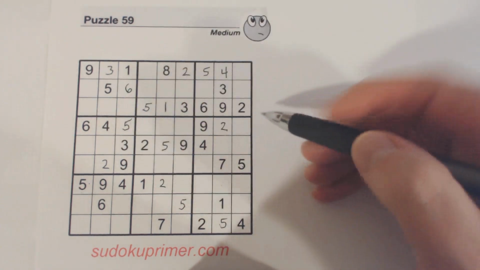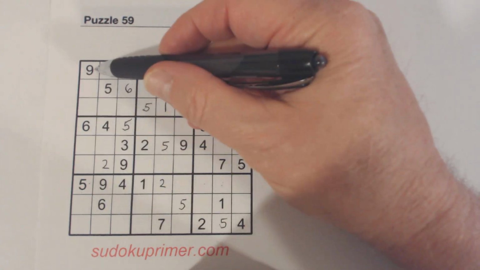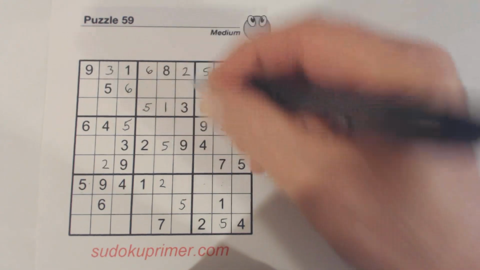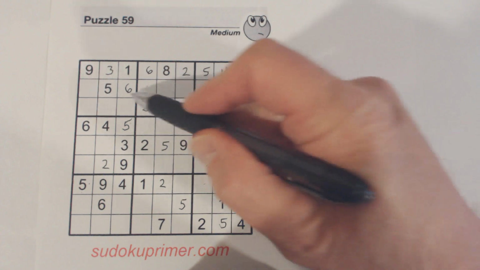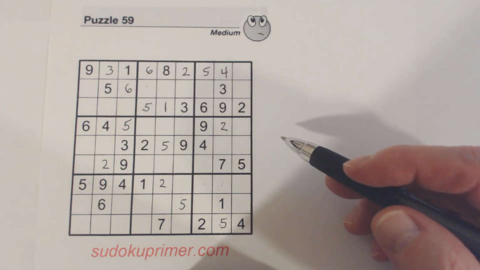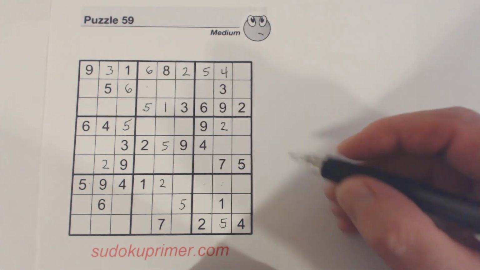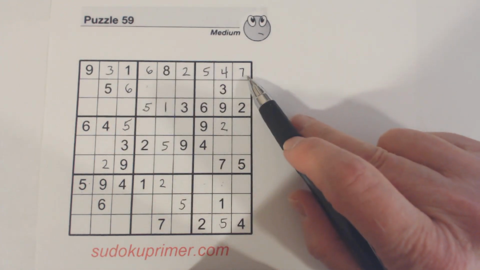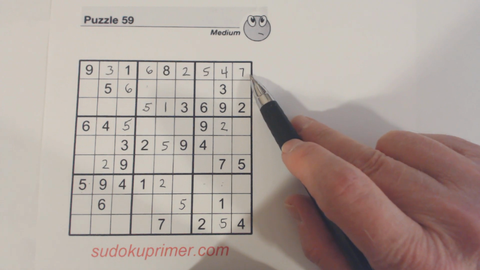Then we placed a 6 there because we have a 6 there and a 6 there. And then this is a 6 because the 6 can't go anywhere here because of that 6 we just placed. And we put a 7 there to finish this row. 7 is the only number that was missing in that row.